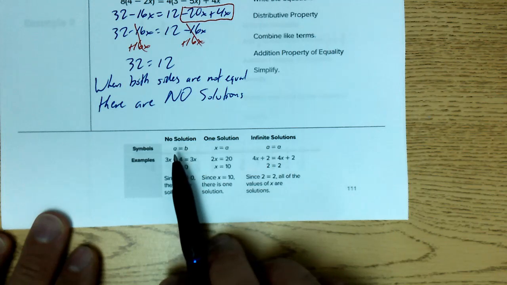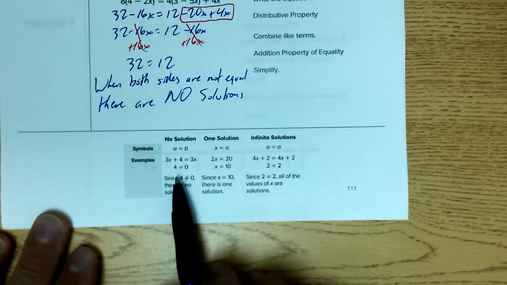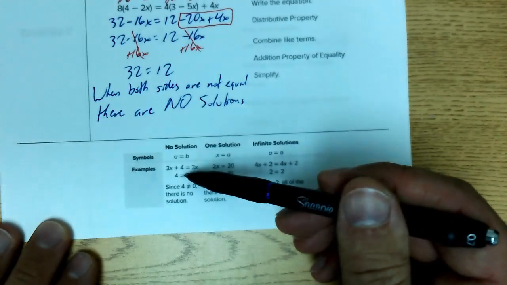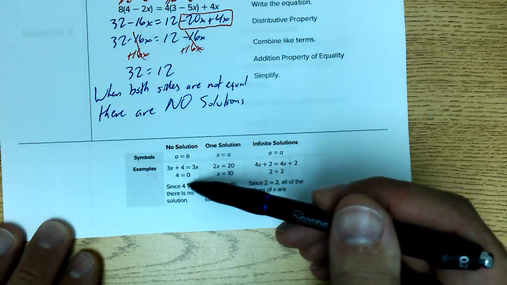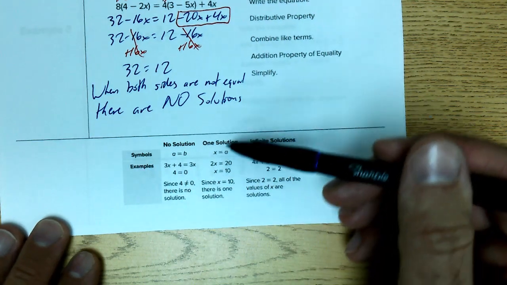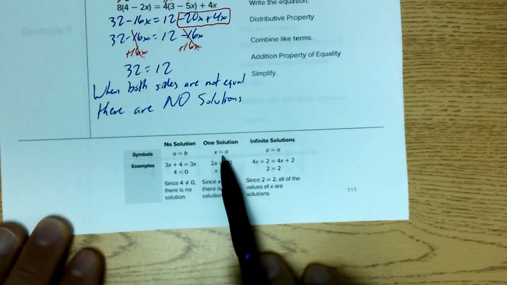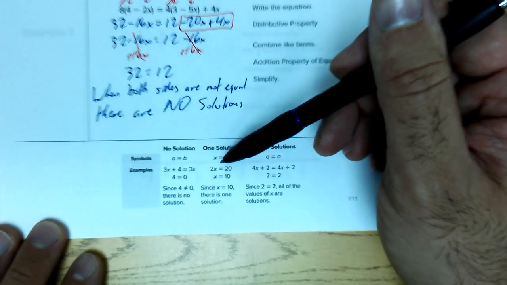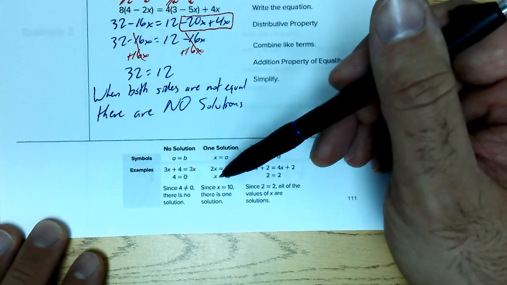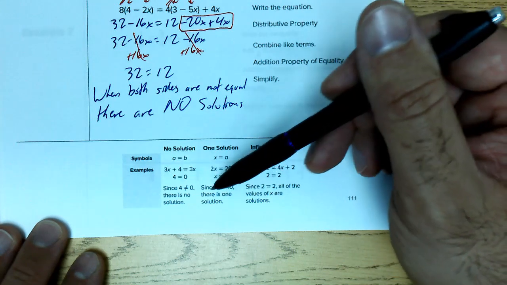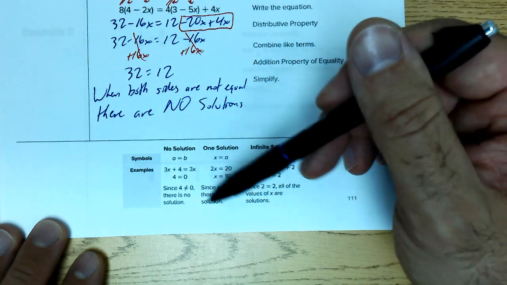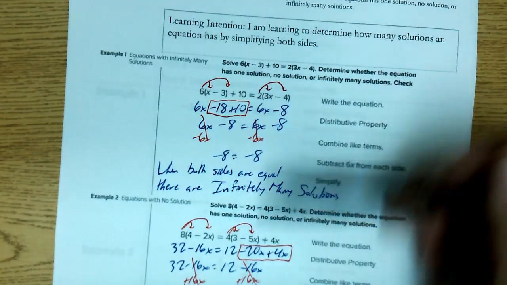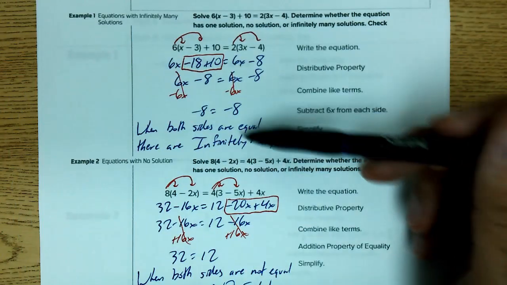So again, symbolically, a number equals a different number. Or something like 4 equals 0. We had 32 equals 12. When the numbers don't make sense, when they don't equal each other, there's no solution. When you go through and you solve and you get x equals a number, we didn't see one of those here. We've seen plenty of those, like we have here 2x equals 20, you divide by 2 on each side, you get x equals 10. When you get x equals a number, that just means that that's the only solution. There's one solution. Okay? So when you still have an x, in both of these, we completely got rid of the x's. We haven't seen anything like that.